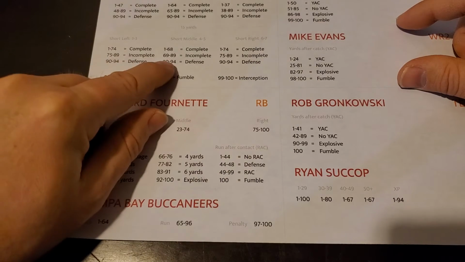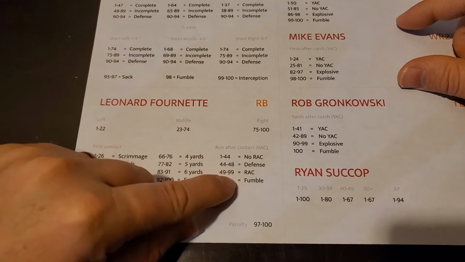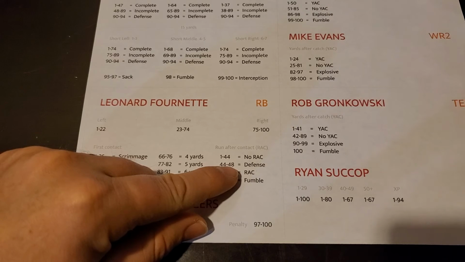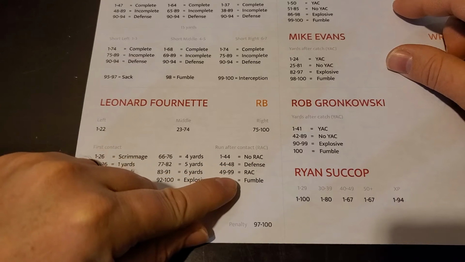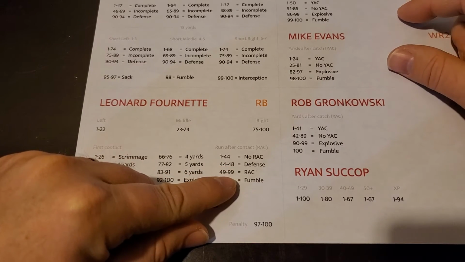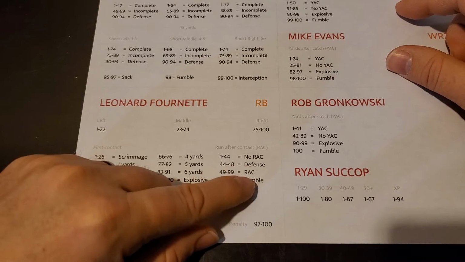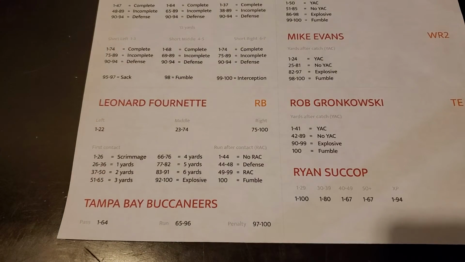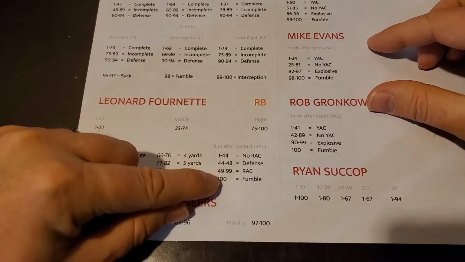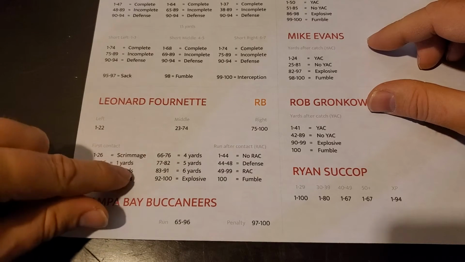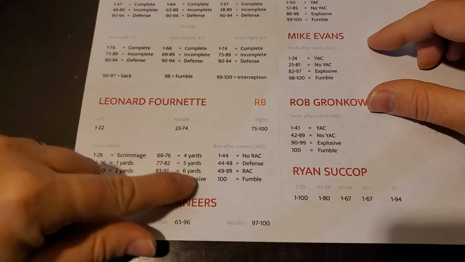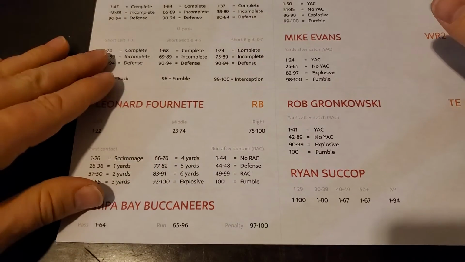So still another 5%, just like we had up here. And if this happens, you go over to the defensive sheet, and then you roll based off the defensive sheet against the run. 49 to 99, so about 50%, 51% of his runs, of his yardage, come after contact. Now this number is going to be different for different running backs, depending on how successful they've been as far as how many yards they've gained.